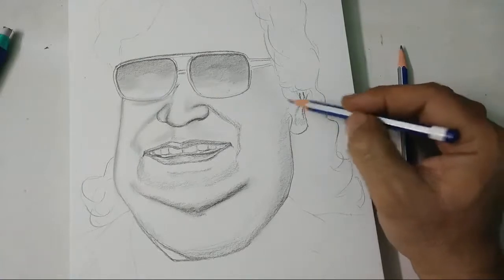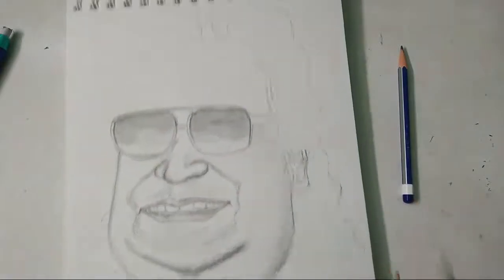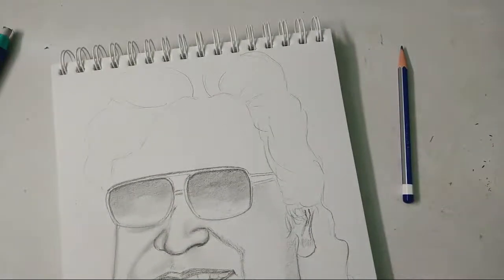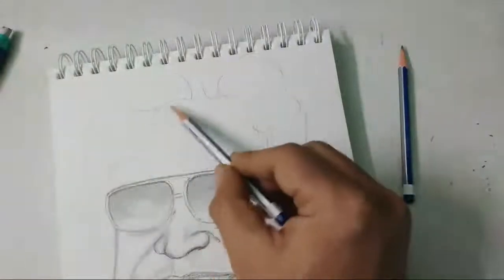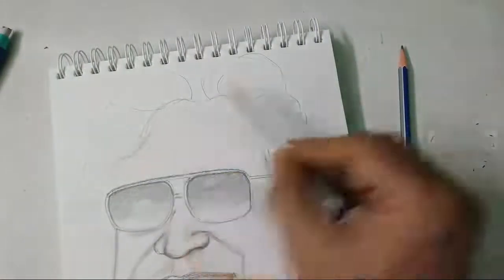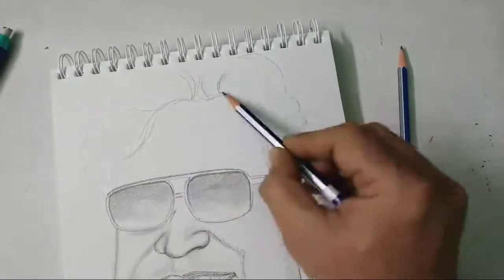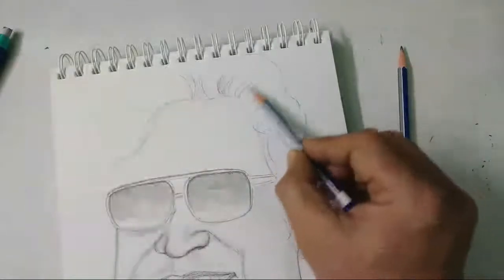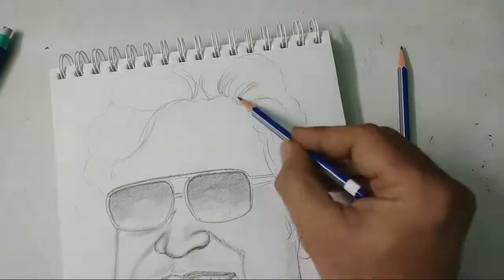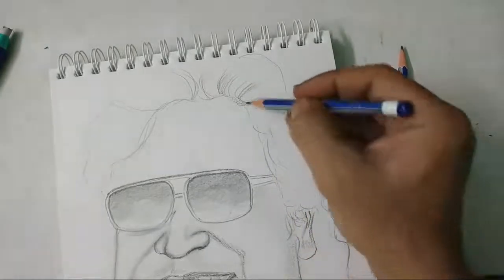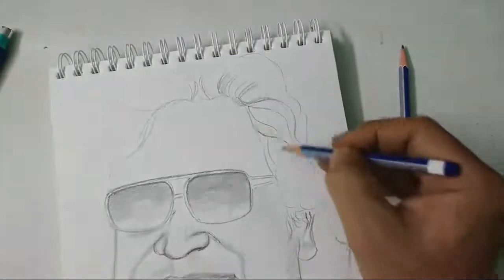The hair is very big and stylish, so we will come to the hair now. They are bent. Whenever you make hair, you have to flow the pencil according to the flow of the hair.